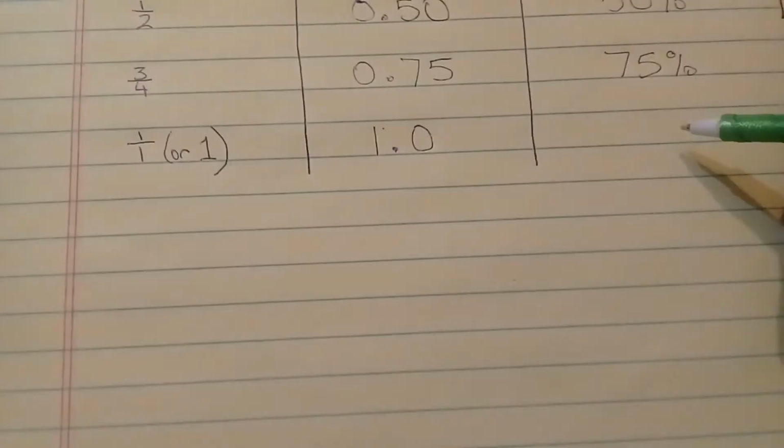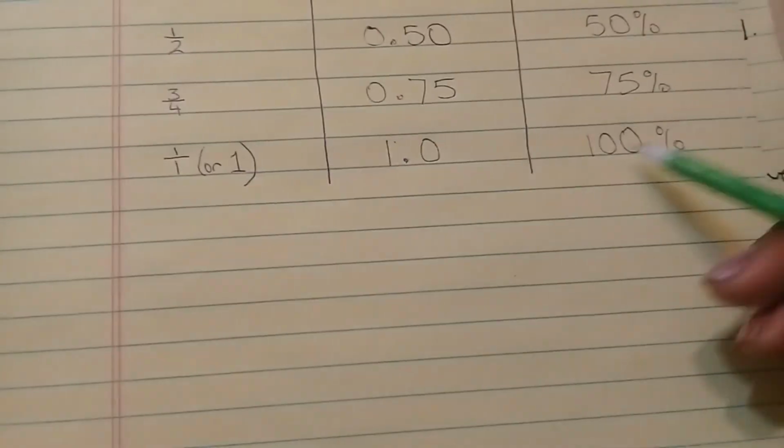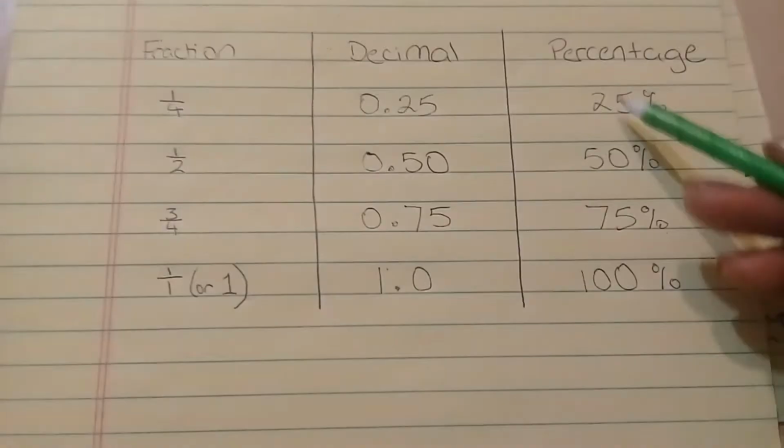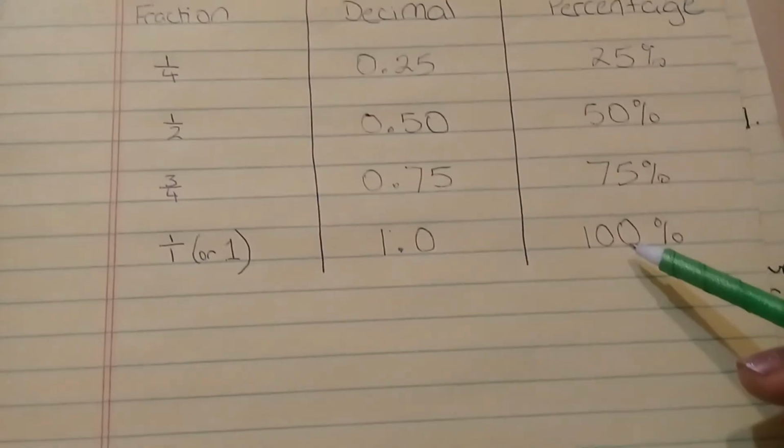If I have a whole in percentages, that means I have all 100 pieces. Here I had 25, 50, 75. Now I have 100, 100%. Hopefully this is what you've been seeing on all your test papers, and not that. So 100% means everything is included.